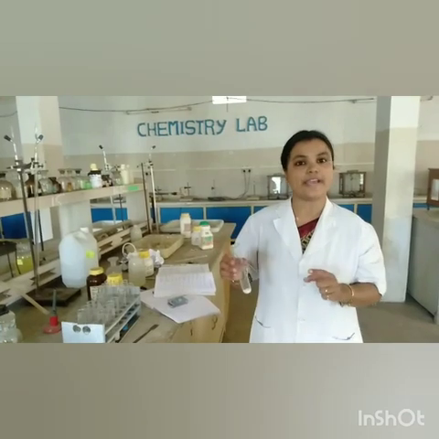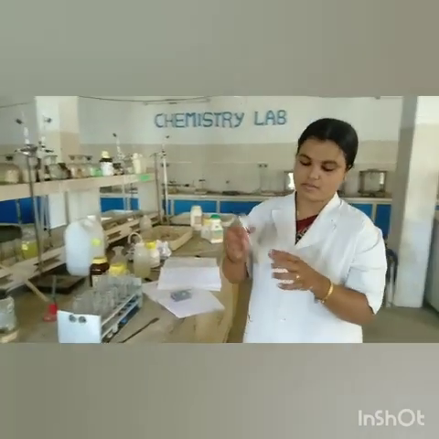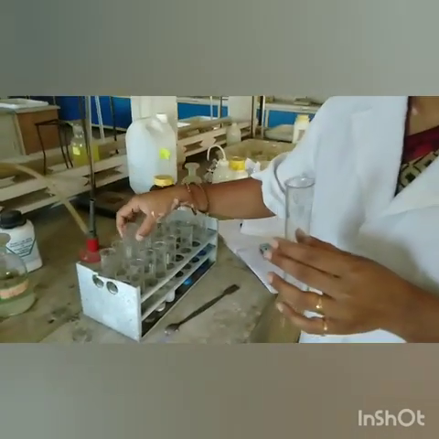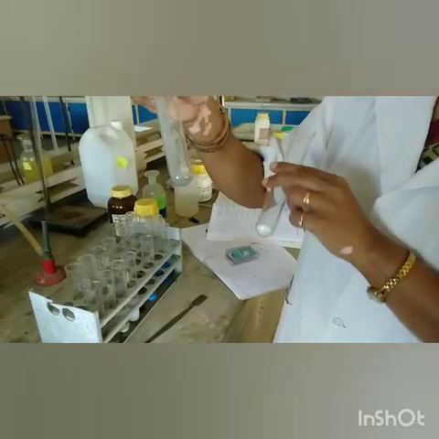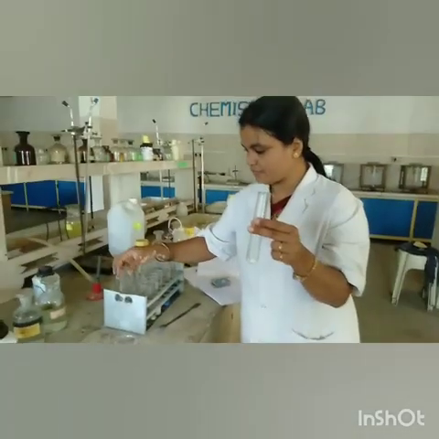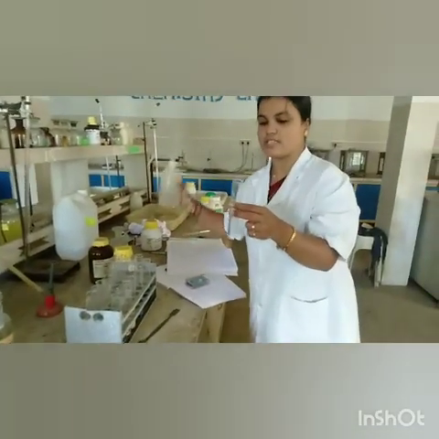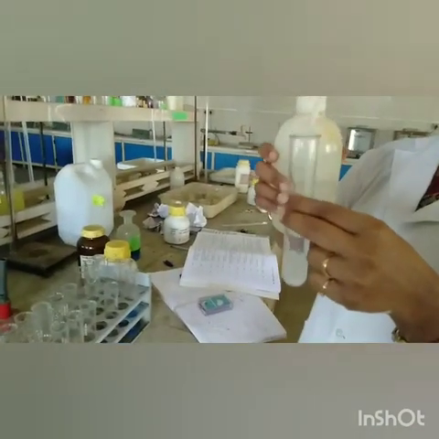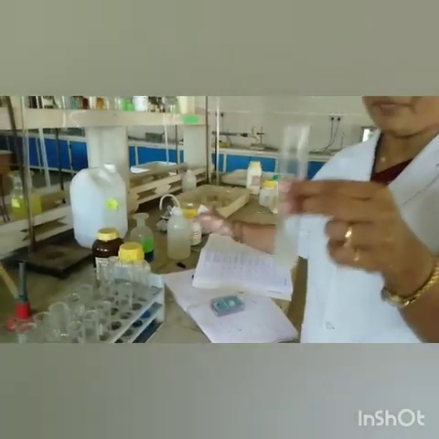Let us see the reaction. Here is aluminium sulfate, and here we have aluminium powder. We'll see what will happen if aluminium powder is added to aluminium sulfate. I'm adding some water to it, making a solution of aluminium sulfate.